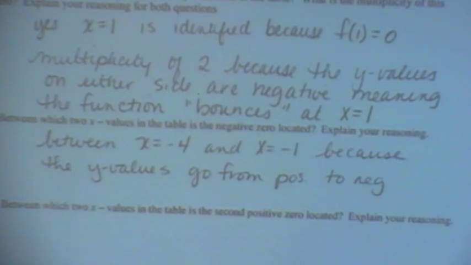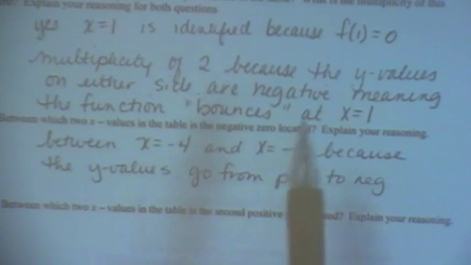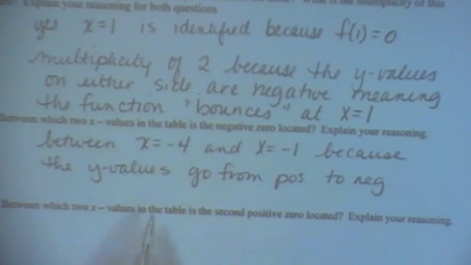And then between which two x, so now we've identified 3 of the 4 because we had the double root, and then we just identified the negative root. So now it asks between which two x values in the table is the second positive root located? 3 and 5. Between 3 and 5.